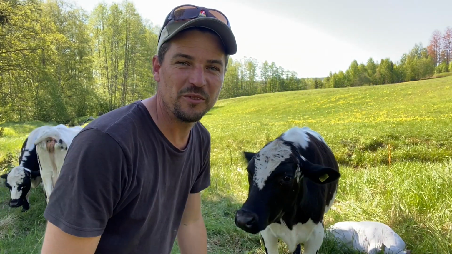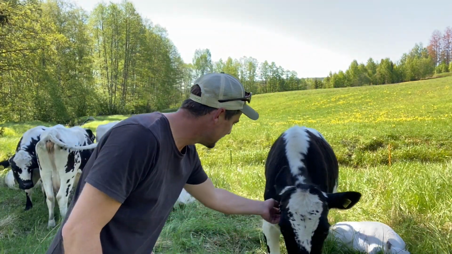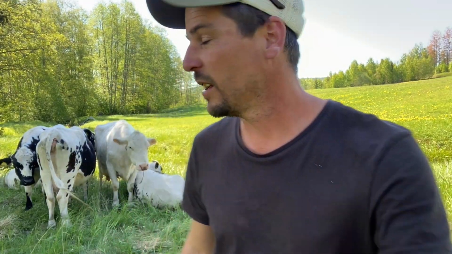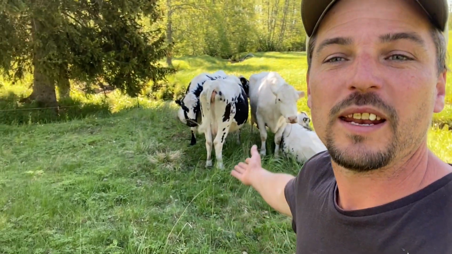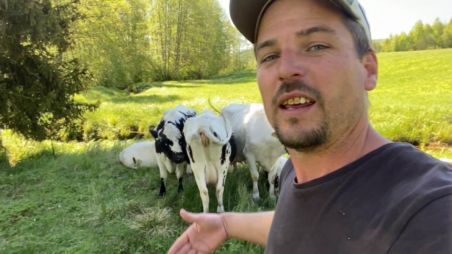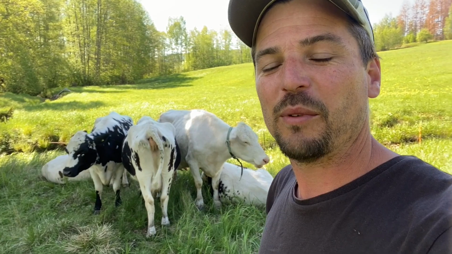Someone wants to be in the movie. There you go. There's a lot of flies, so the cows are hiding here in the shade, and you see the way they stand together, and they'll use their tails in exchange with each other to keep the flies out of each other's eyes. It's pretty cool.